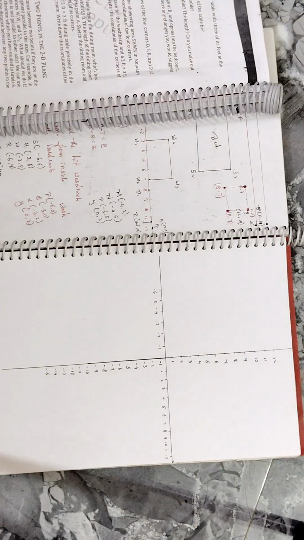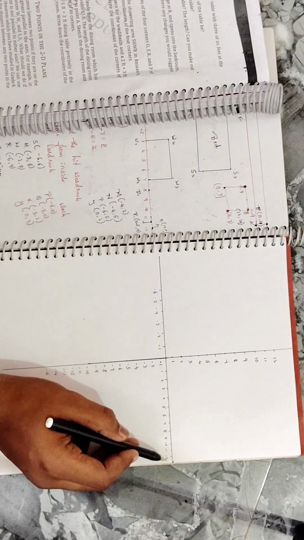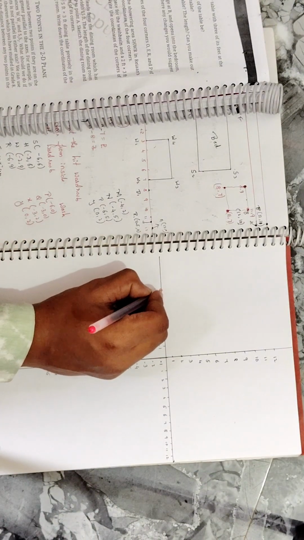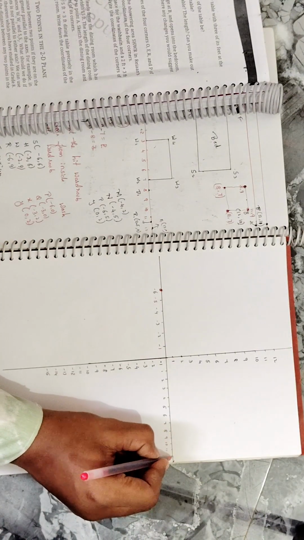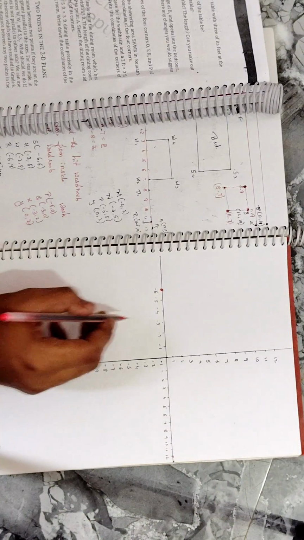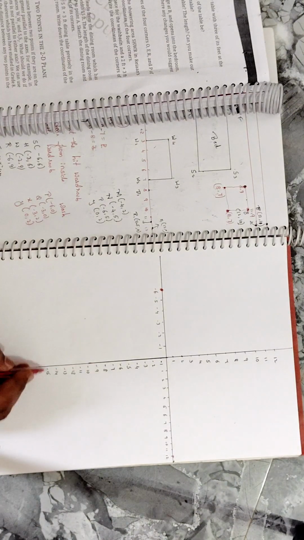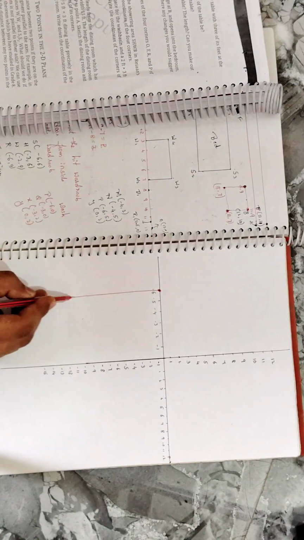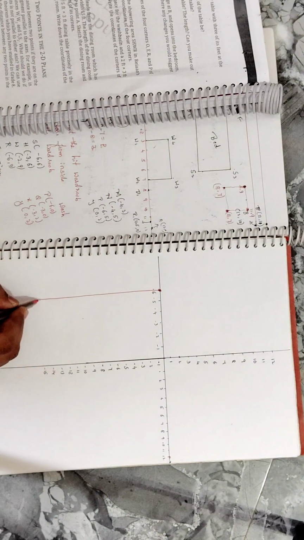So now we'll form it here. So 12 is there, 18 is there. From here to here it will be the length, and then the total is 15. From here we need to draw the line.